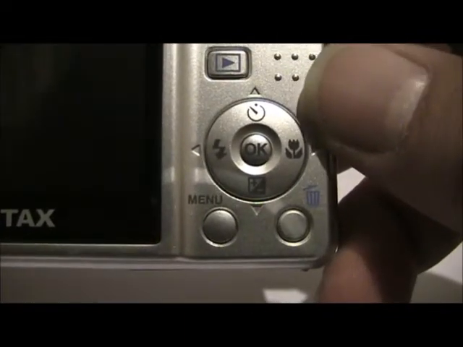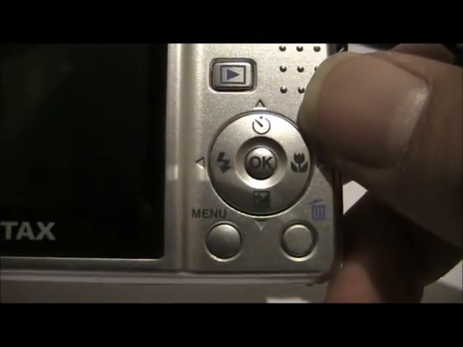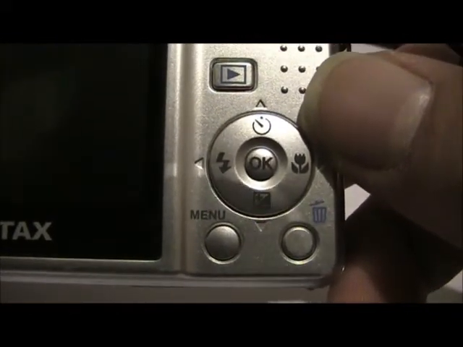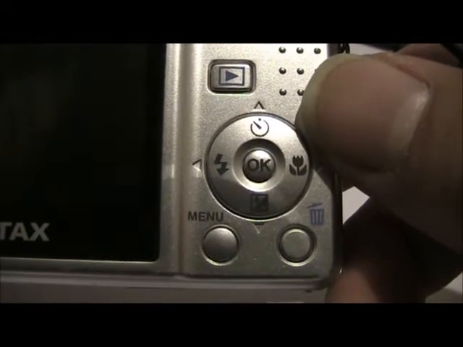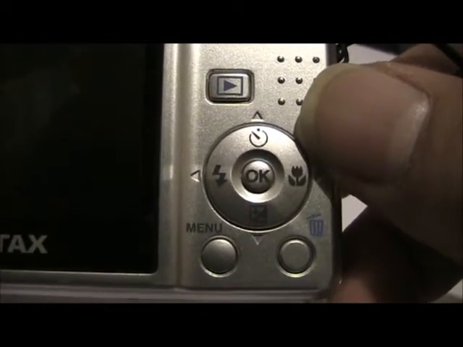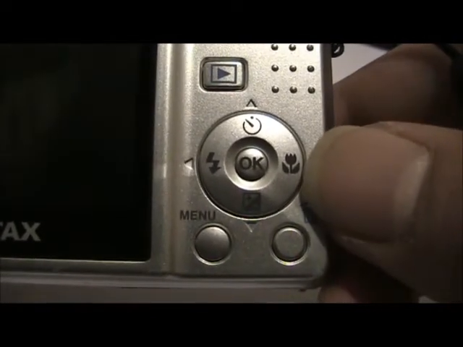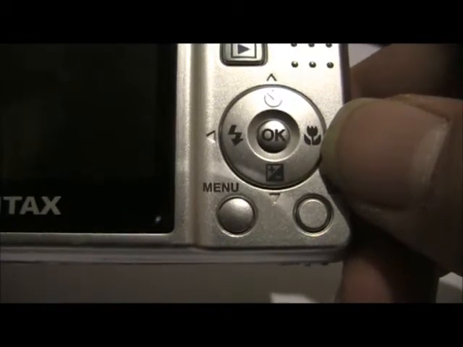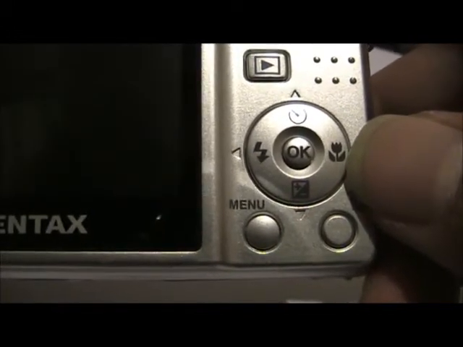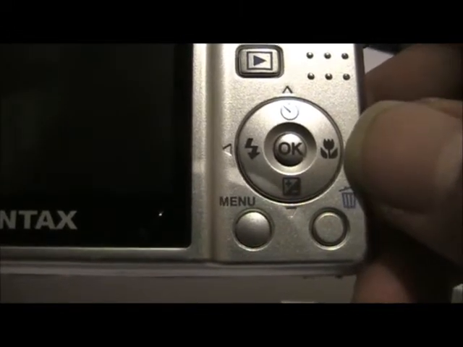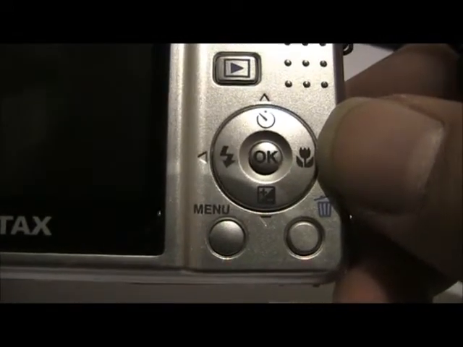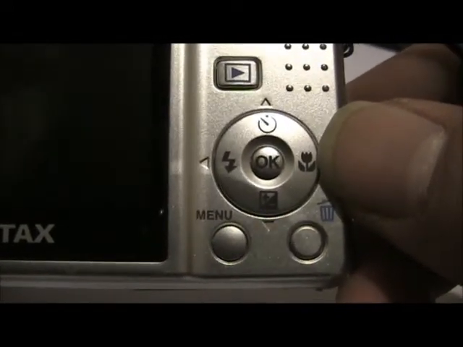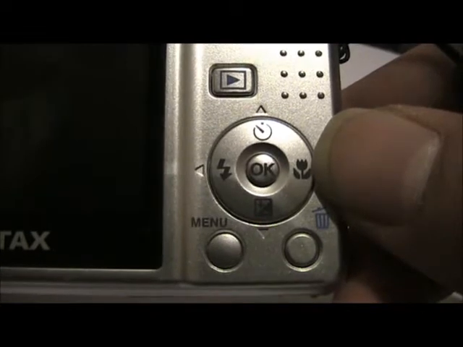Below this we have the settings wheel. Now the icons available here will be different for every single camera. On this one at the top we have self-timer mode. The right hand button is macro. At the bottom we have the EV, the exposure valuation or compensation setting, and on the left we have the flash button.